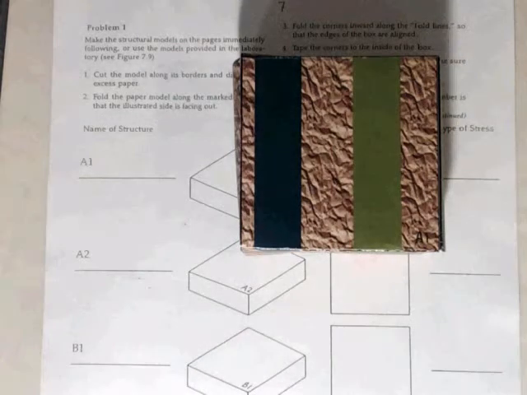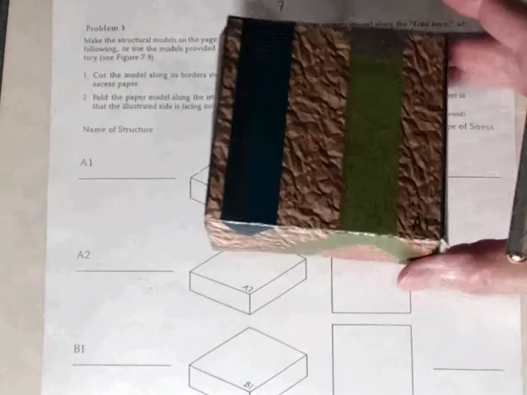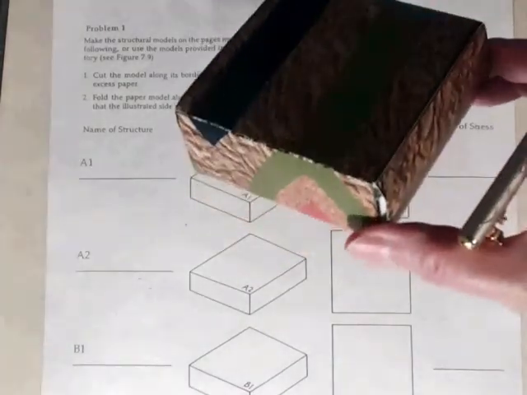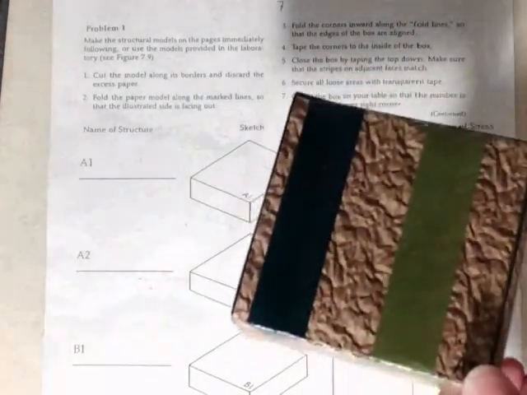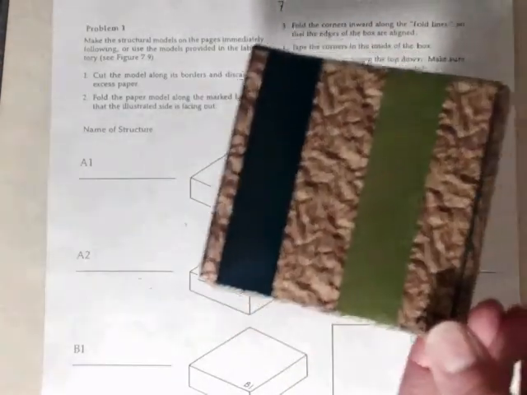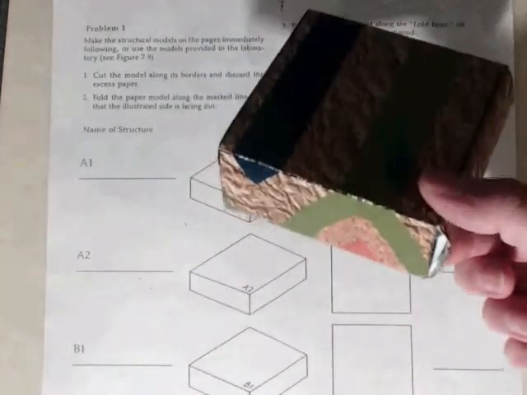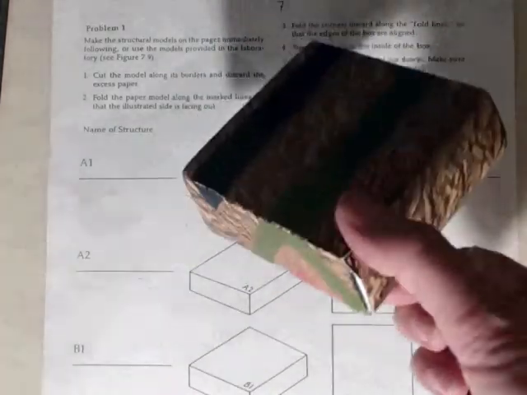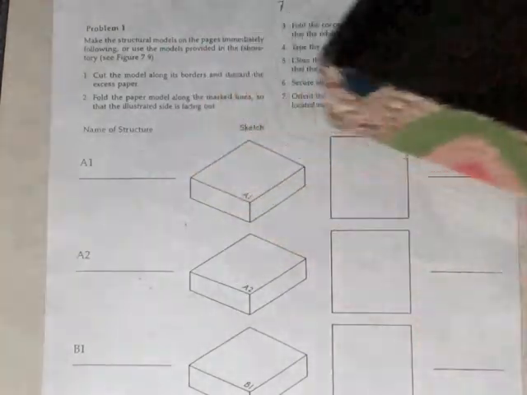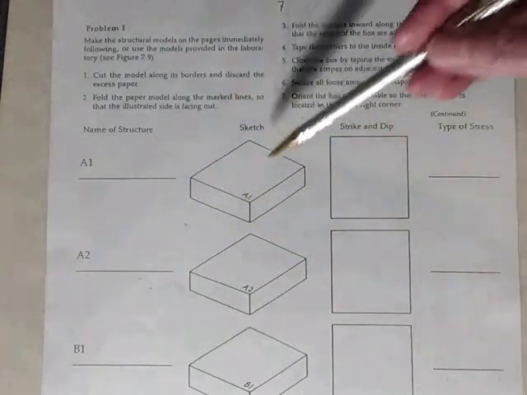If we were to hold that a little bit like this, basically you're going to be putting your right hand thumb on it so that you can see the top view, the front view, and a little bit of that side view to make your sketch.